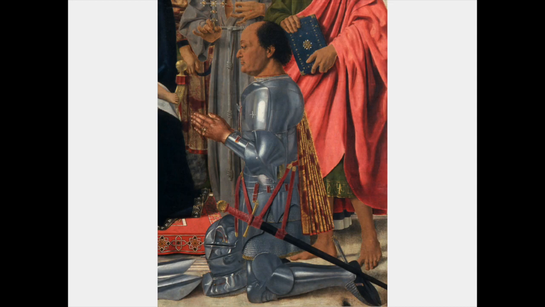So this change, the idea that wealthy individuals want to be represented in works of art to show how pious they are, because never forget, piety is an important value in Renaissance Italy that elevates you from all the other common mortals around you. And to express this piety by being close to the Madonna in the painting is a fabulous statement.